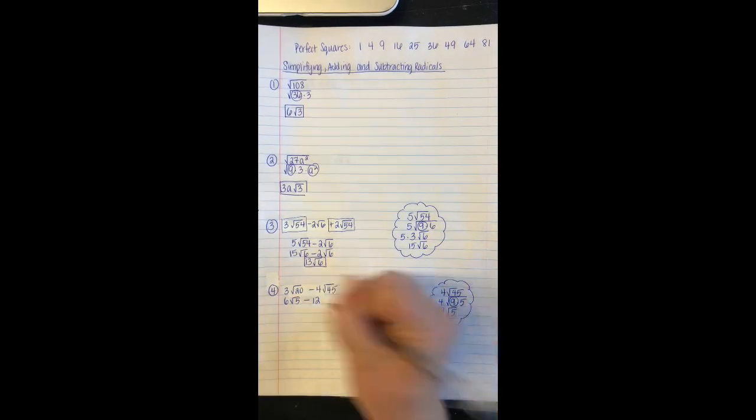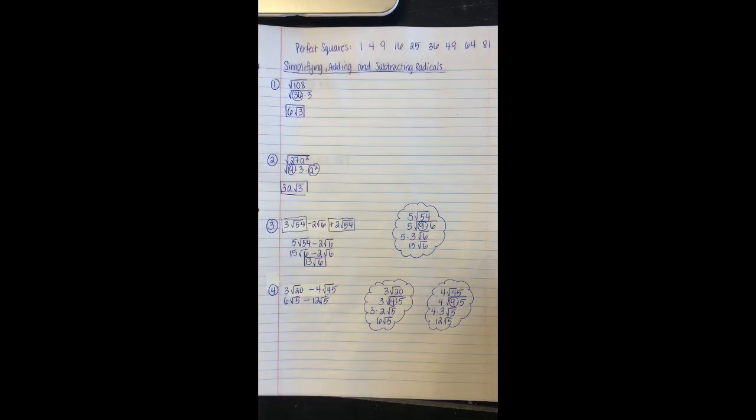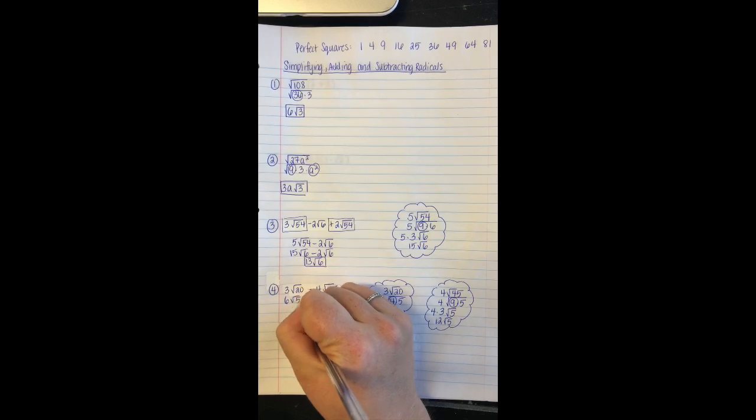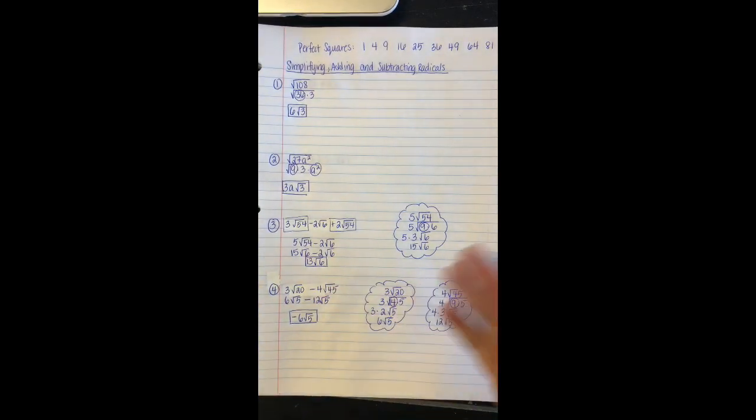So I put that in place of 4 radical 45, and what do you know? I now have a common radicand, so now I can add them together. 6 take away 12 would be negative 6, and again, you keep your radicand exactly the same when you have that common radicand, so there is your simplified version of that expression.